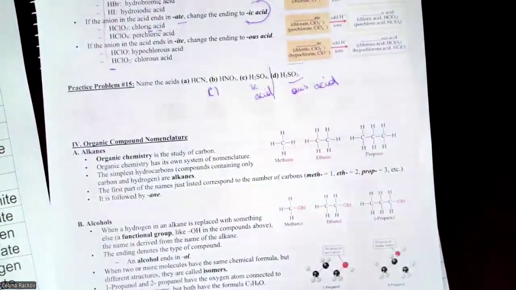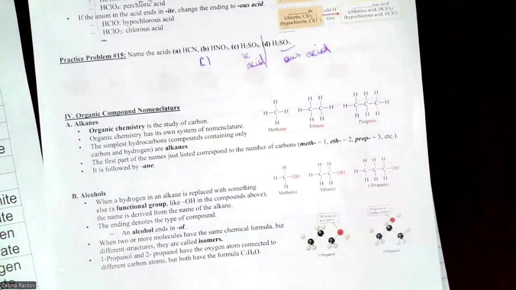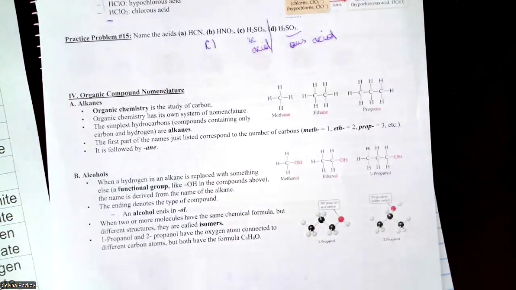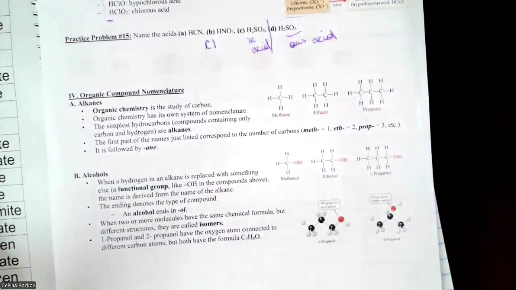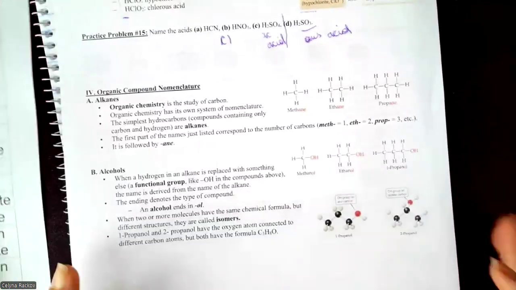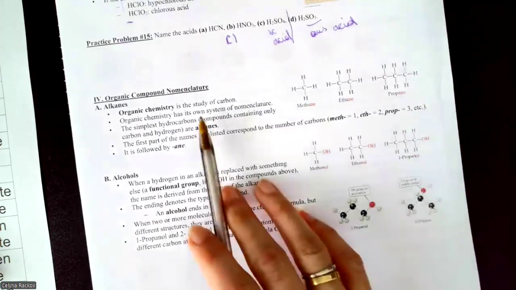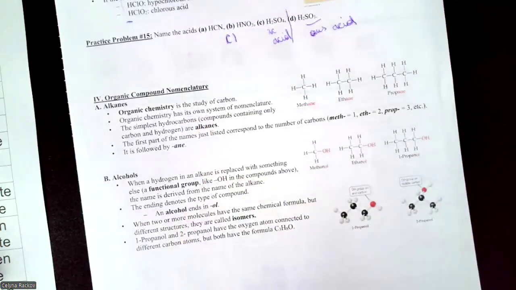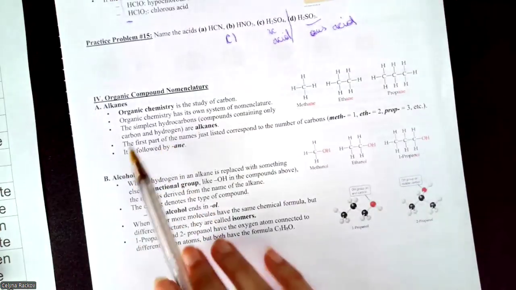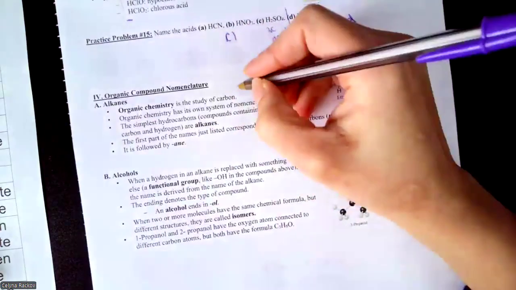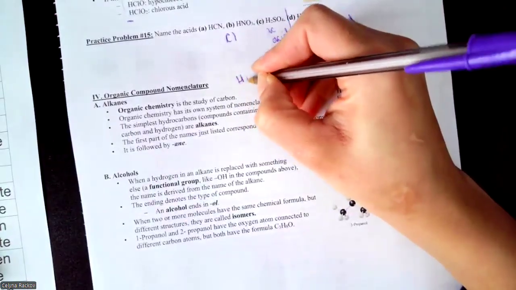Okay. Now, the last portion, chapter 2, is about organic compound nomenclature. This portion is a very, very basic portion of nomenclature of organic compounds. Organic chemistry is the study of carbon. Organic chemistry has its own nomenclature system, and we start with only the simplest hydrocarbons, because they have only hydrogen and carbon.